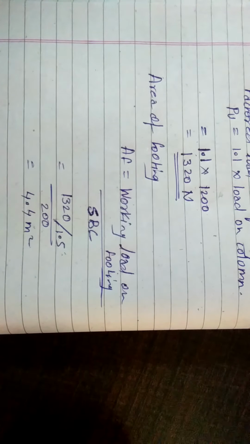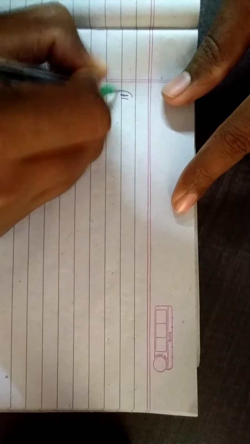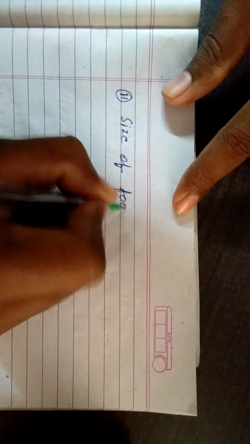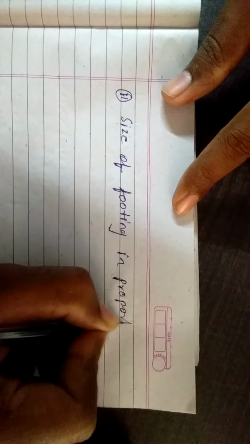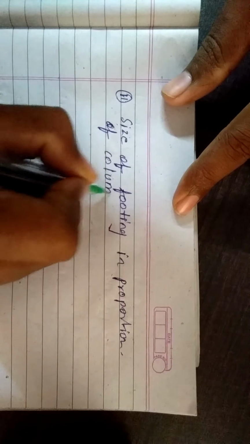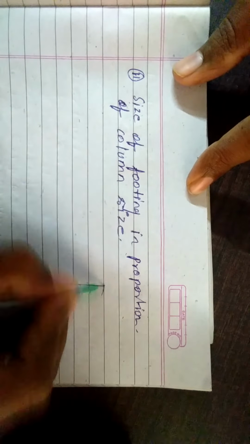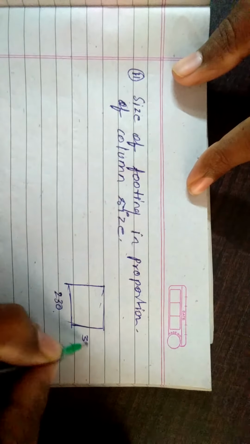Okay, as the column is not square in nature, the same ratio will be used for the footing. So the size of footing will be proportional to the column size. Now see, the column size is 230 mm and 330 mm.